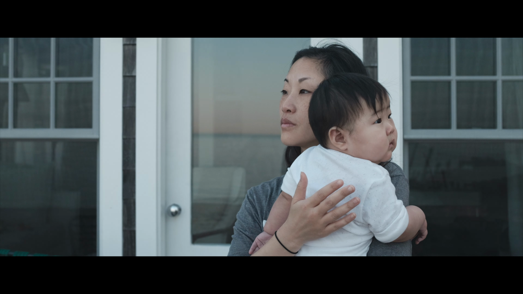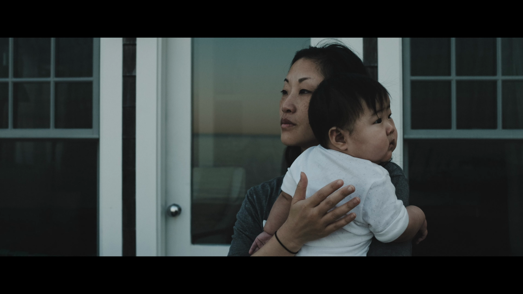Hey guys, today I'll go over how you can shoot and edit cinematic photos to go from this to this. And don't forget to check out the timestamps below if you want to get right into it. So with that, let's get into it.